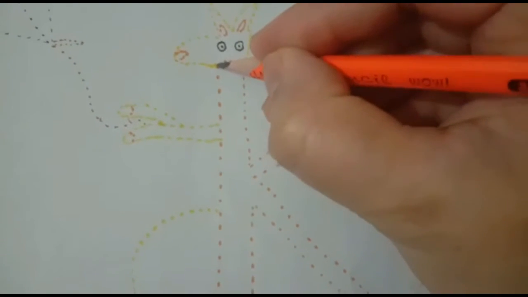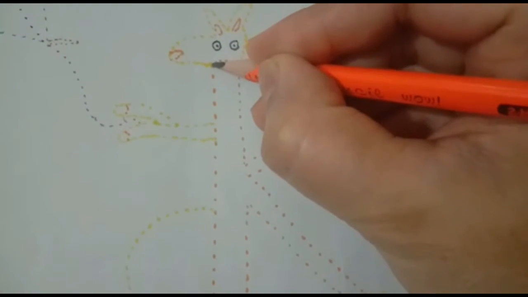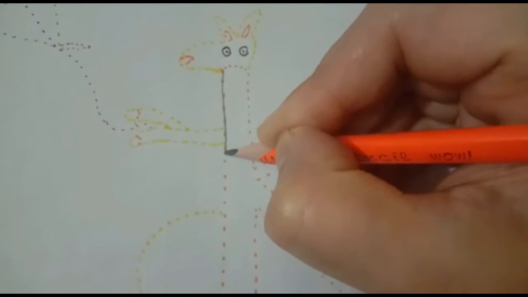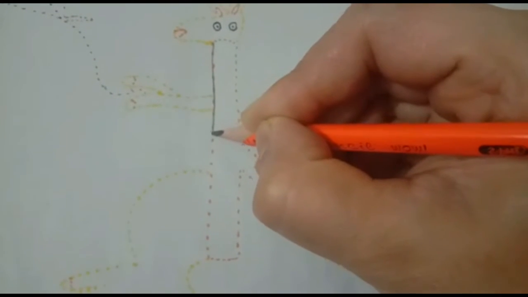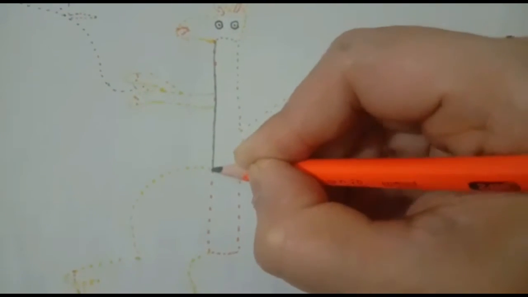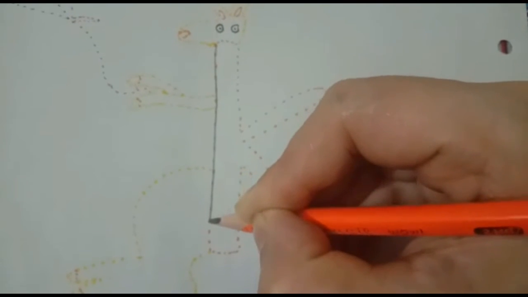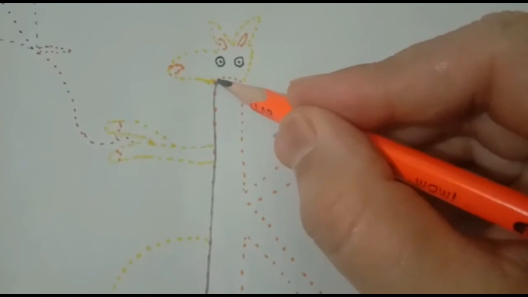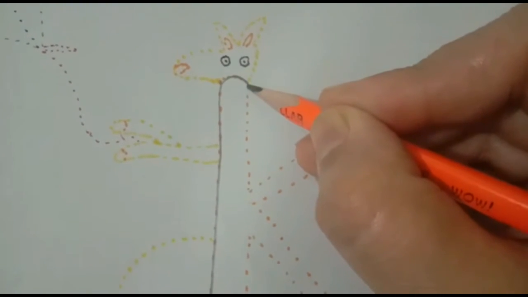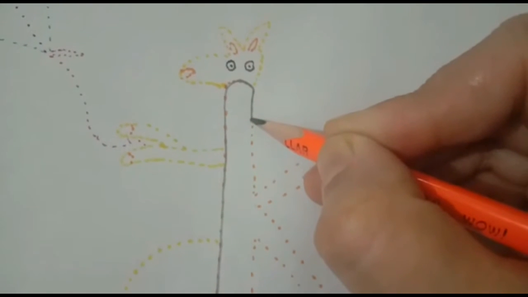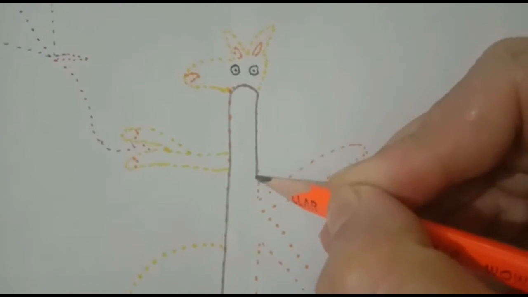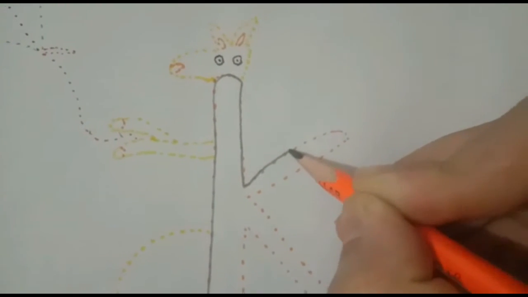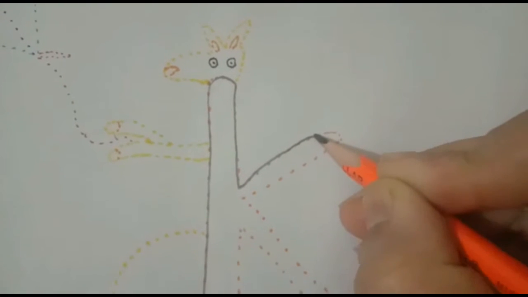Now I will start from this dot. Come down, join the dots in proper way, like this. Next, and now here a slant line like this.